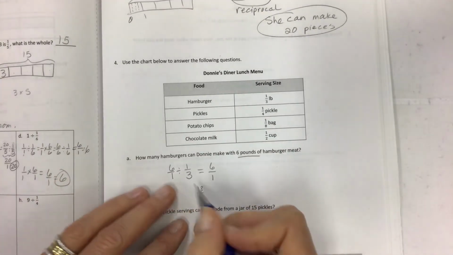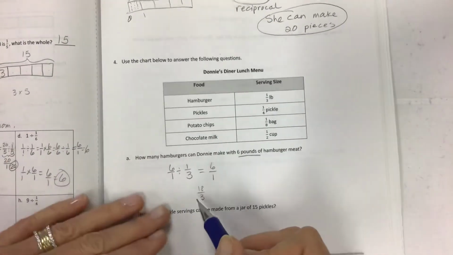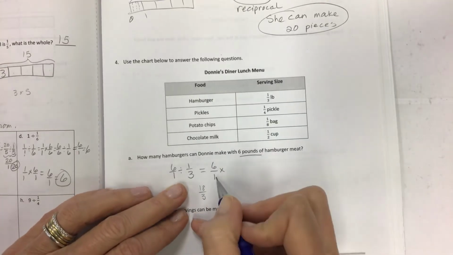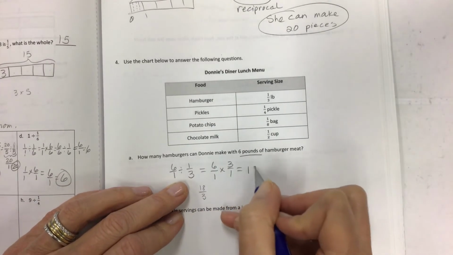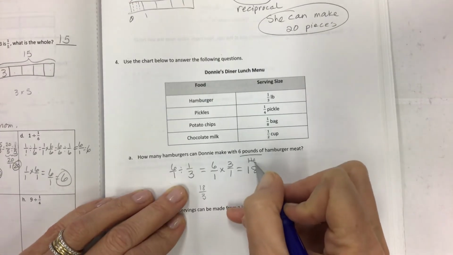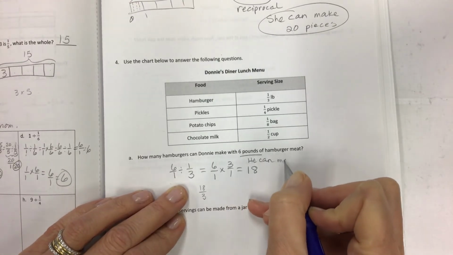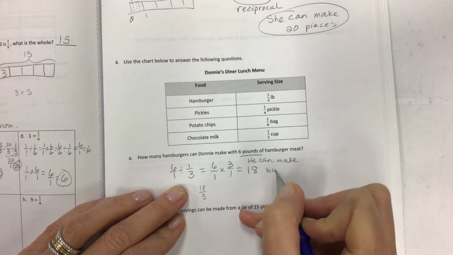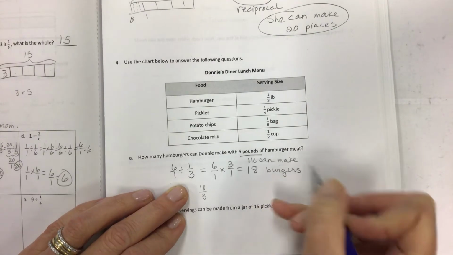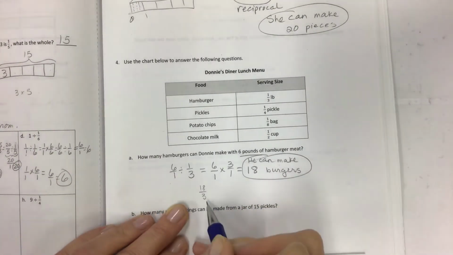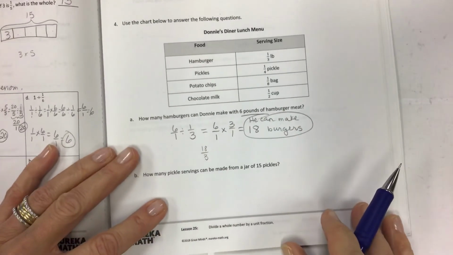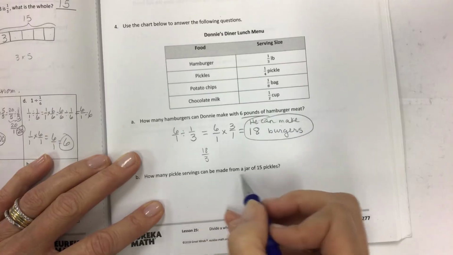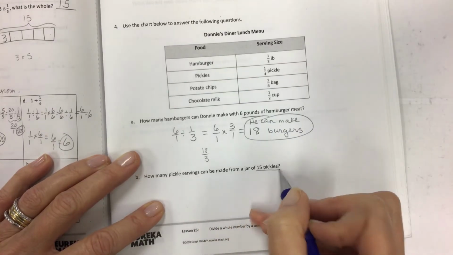But why do all the rigmarole with changing all this when you can multiply by the flipped version and get your answer? He can make 18 burgers. Okay, so if you understand it this way, you can do it both ways. Okay, how many pickle servings can be made from a jar of 15 pickles?